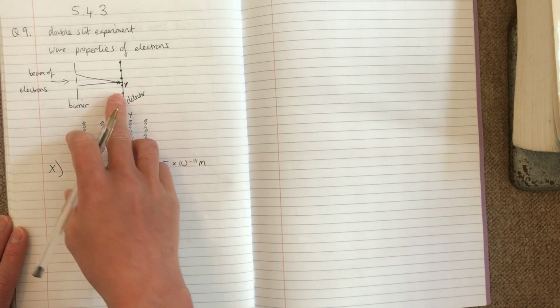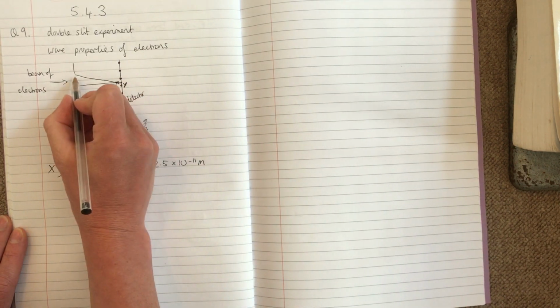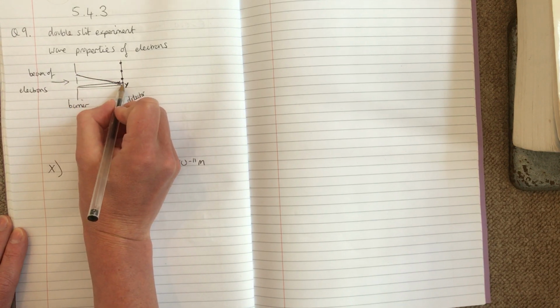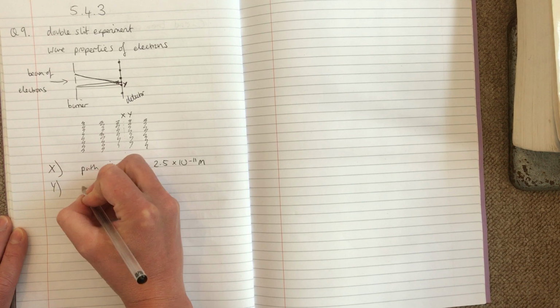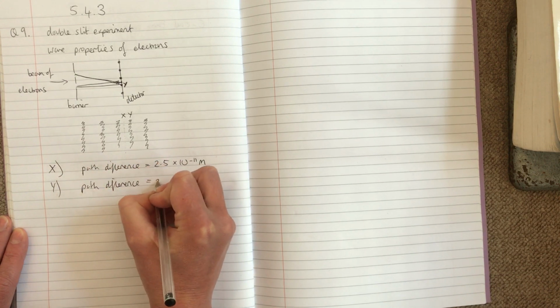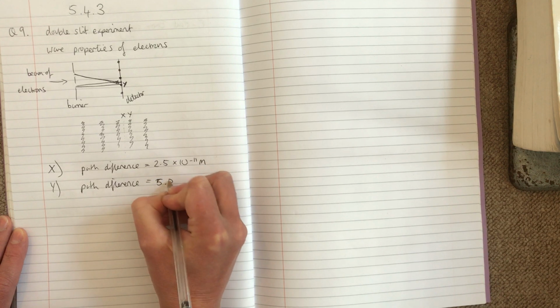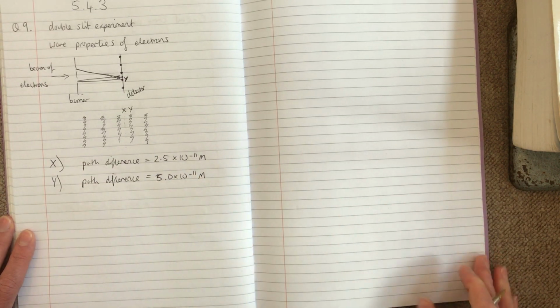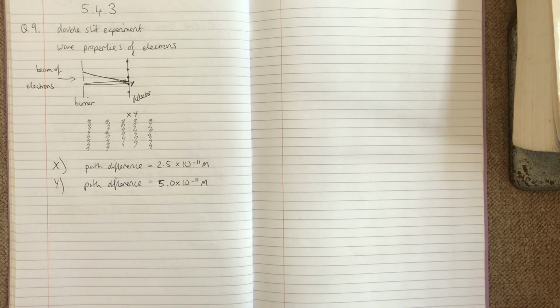And at Y, so this point here, sorry about this drawing, at Y, the path difference is equal to 5.0 times 10 to the minus 11 meters. So this is all just me extracting information from the question. I haven't done anything here, I'm just getting my head around it, okay? So you can see how much work it takes before you even start the question.